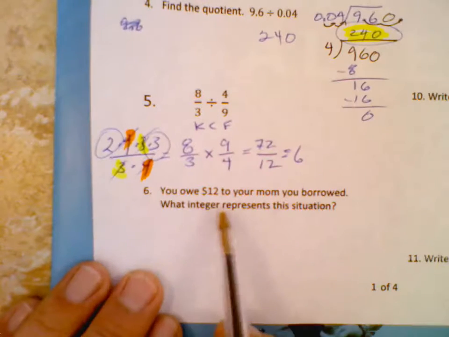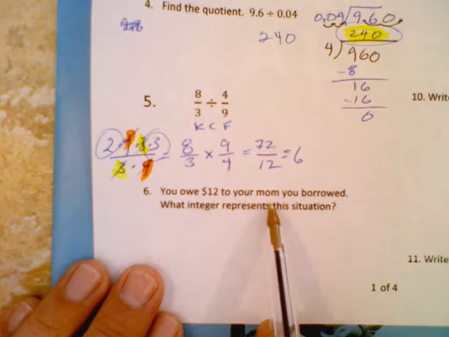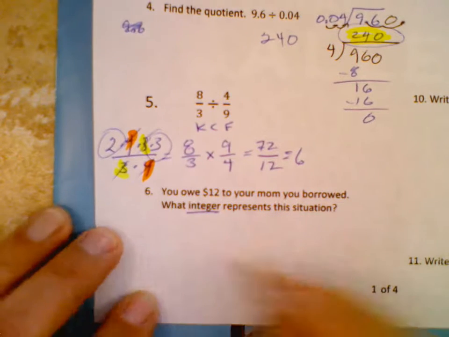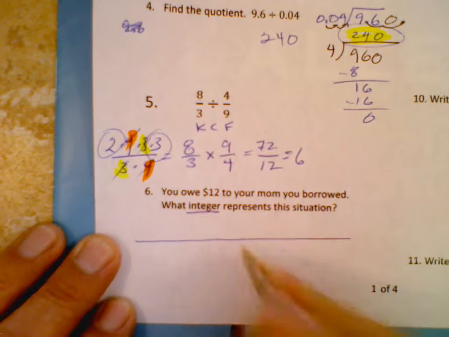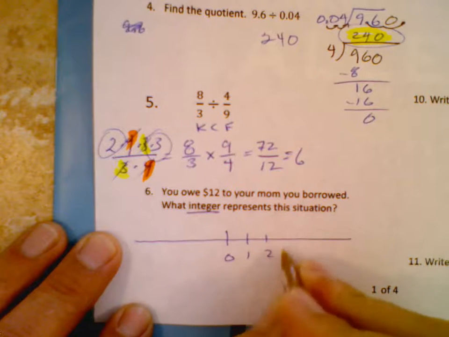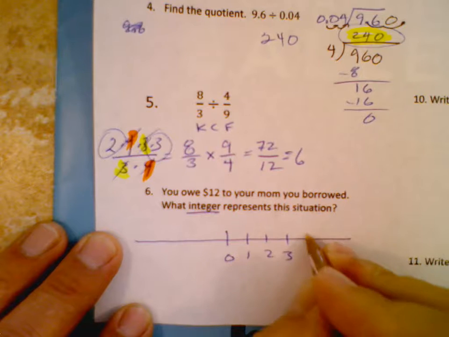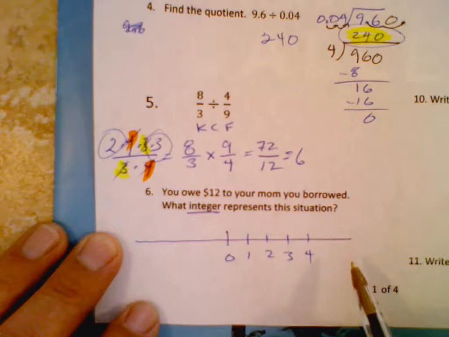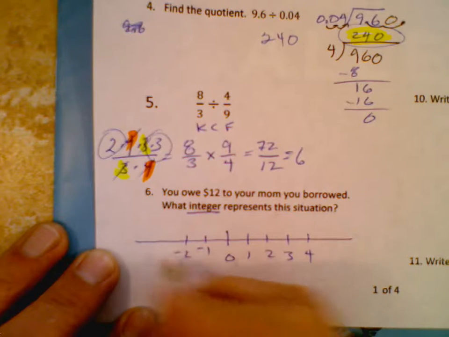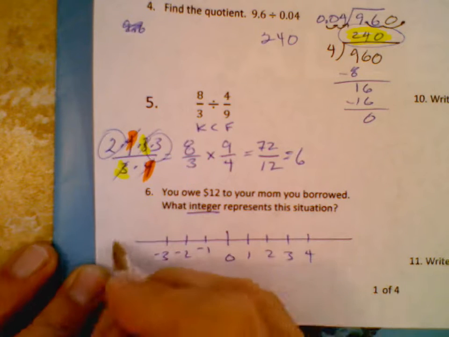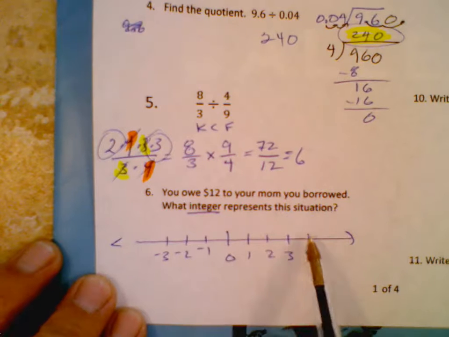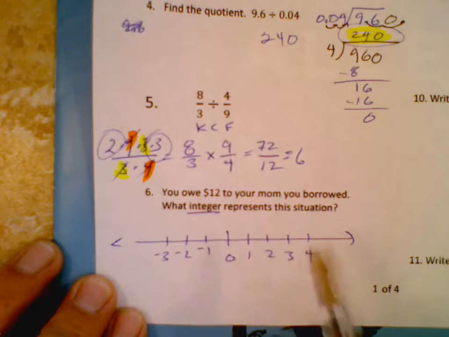Number 6, you owe your $12 to your mom you borrowed. What integer represents the situation? So integers. So here's 0. If I started counting, I go 1, 2, 3, 4, and so on. And if I went the other direction, I would have -1, -2, -3, and so on. These are my integers. It does not include the fractions. So an integer is just a type of number.